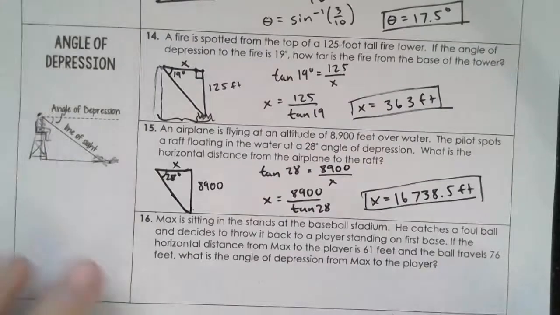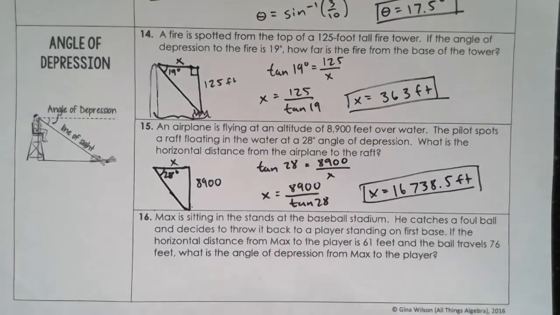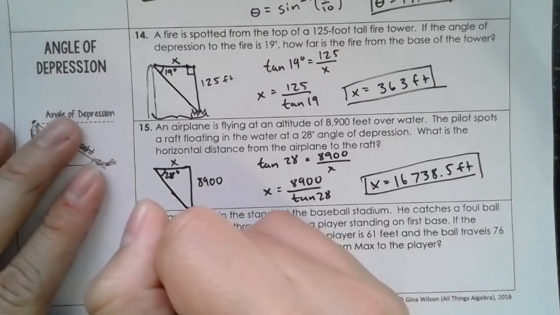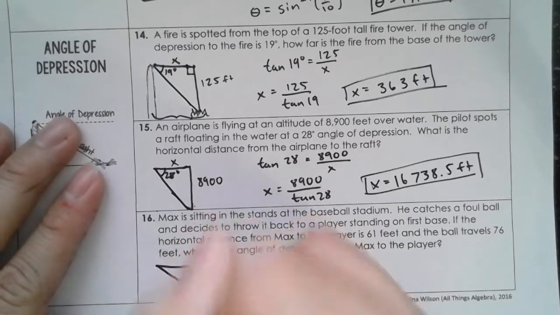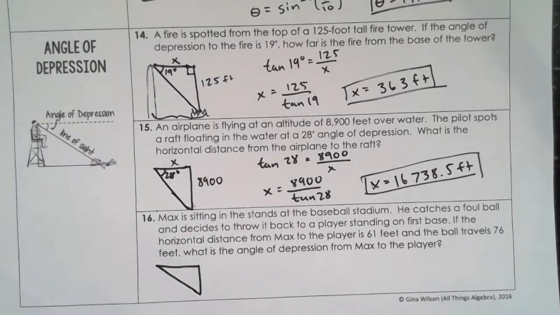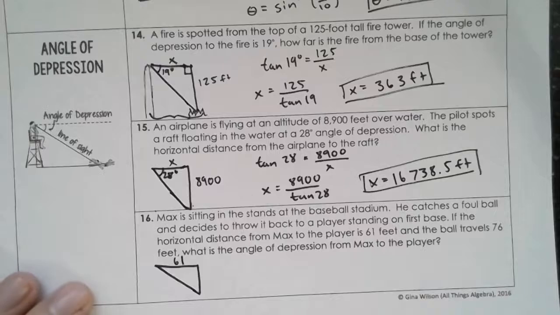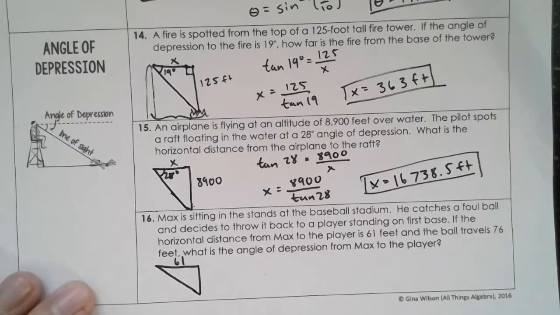The last one says Max is sitting in the stands at a baseball stadium. He catches a foul ball and decides to throw it back to a player standing on first base. If the horizontal distance from Max to the player is 61 feet, so he is sitting 61 feet horizontally from the player, there you go, right there. The ball travels 76 feet. What is the angle of depression from Max to the player?